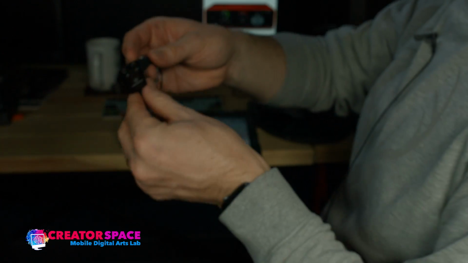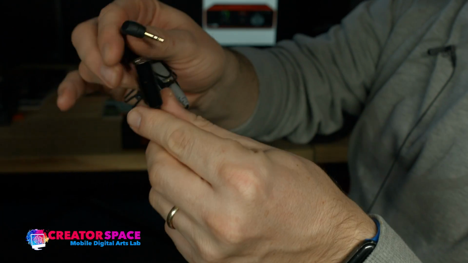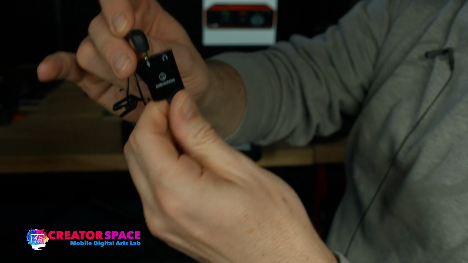So then you can put directly into that a little lavalier microphone like these ones. Let me just grab one here. So one like this. That way you can put the microphone directly in here.